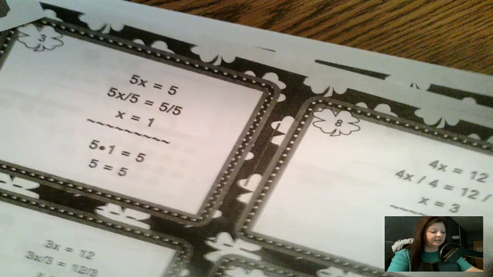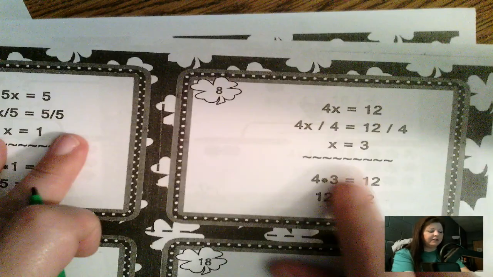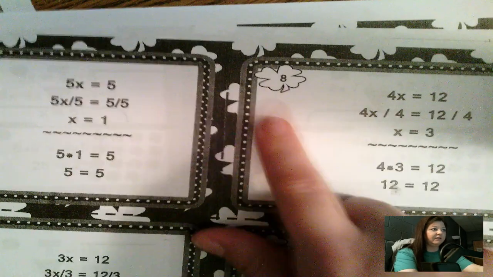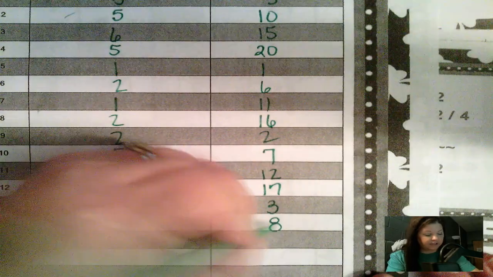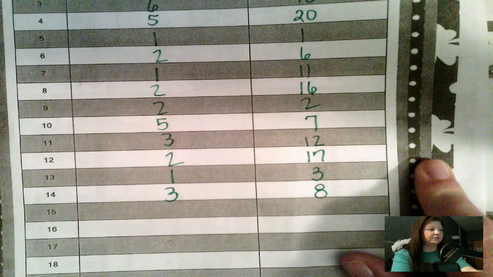Okay, let's check number 14. So we have 4x equals 12. Flip, 4x does equal 12, so we're right. X is equal to 3. This is card 8. So let's write equation card 8. And x is equal to 3, so we're going to write 3 here. Awesome.